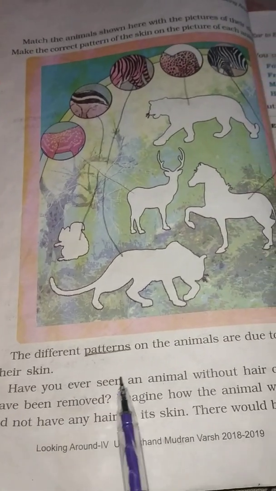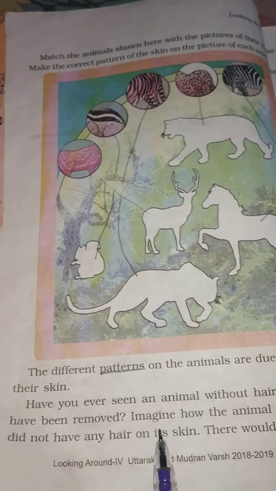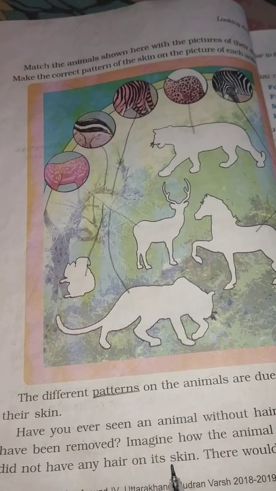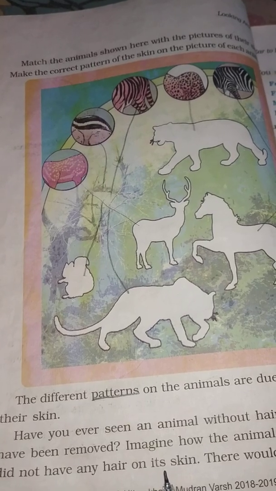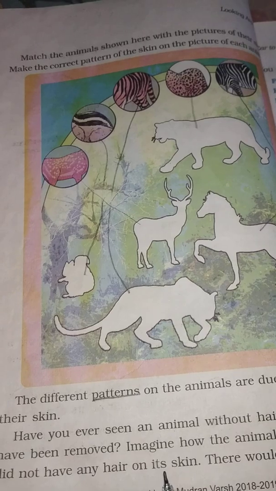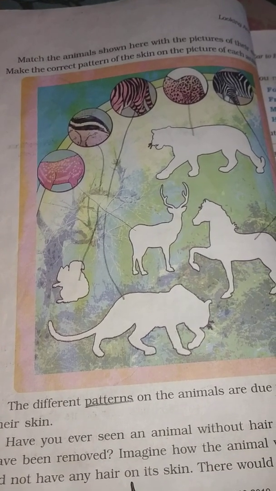Have you ever seen an animal without hair, or whose hairs have been removed? Children, have you seen any animal without hairs? If an animal had no hairs, we could not recognize it. What kind of animal is that?